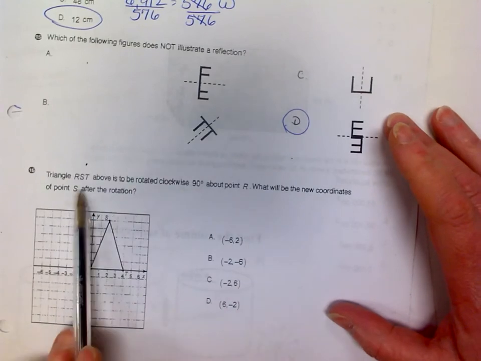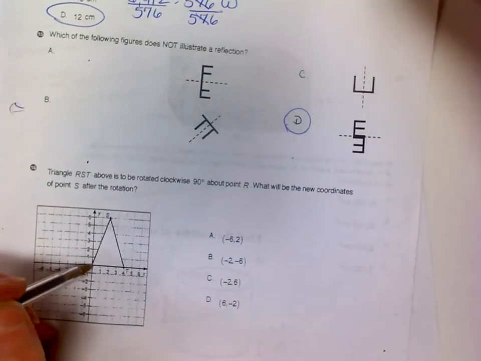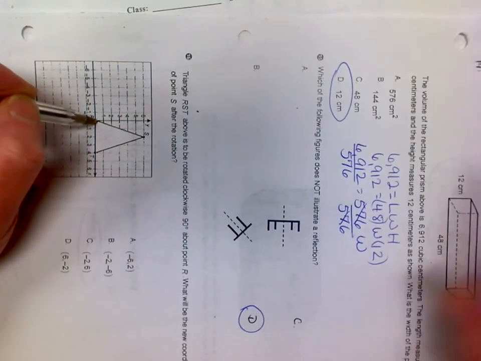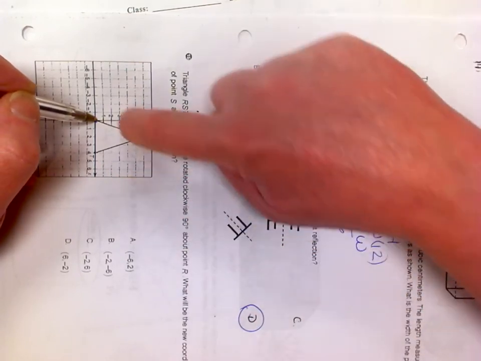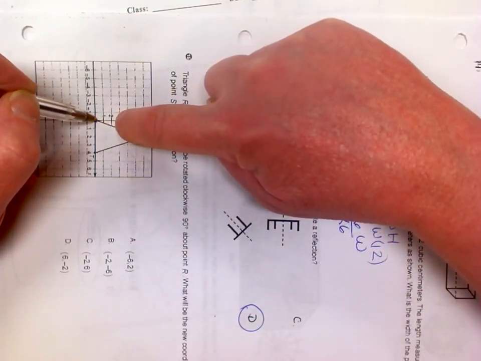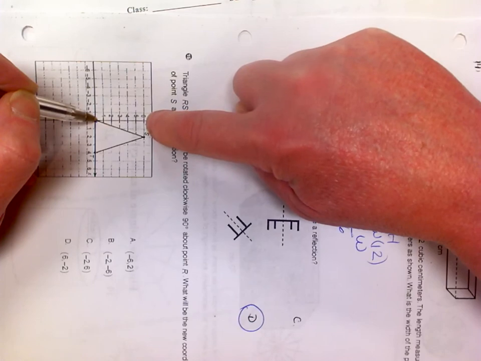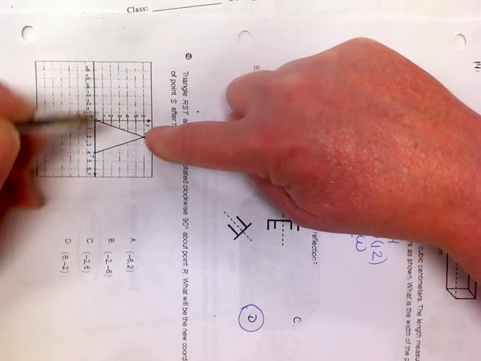What will the coordinates of point S? Okay, sorry. So we are going to rotate it 90 degrees, but now we're looking at the coordinates of S. So ignore the numbers as they're written, but you count over. This would be 6, -2. So D is the correct answer.